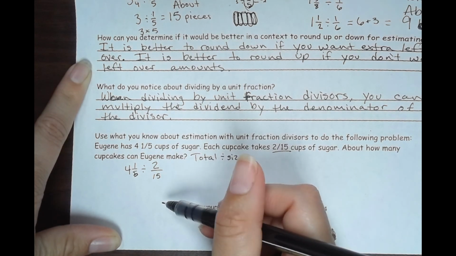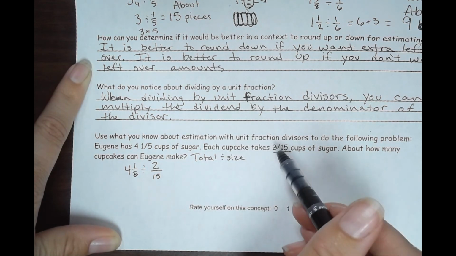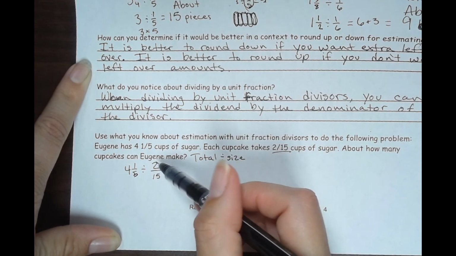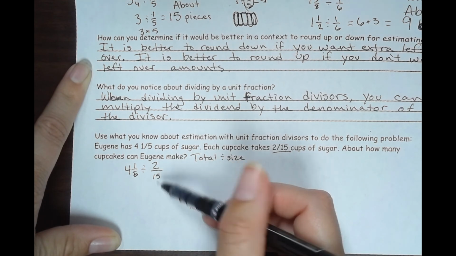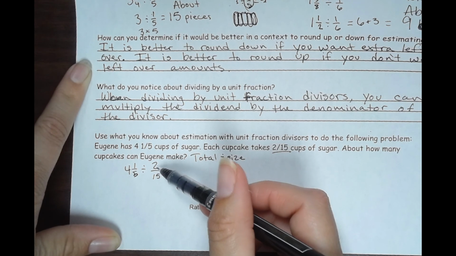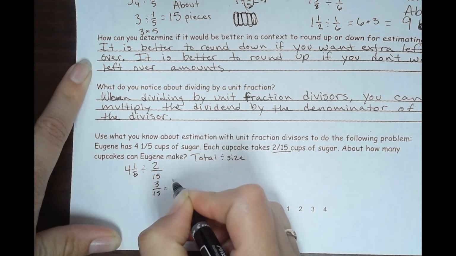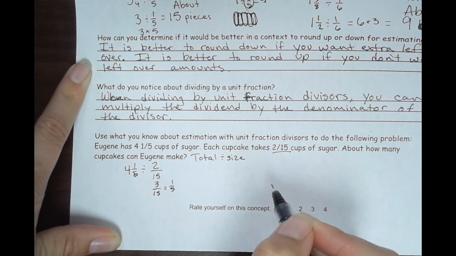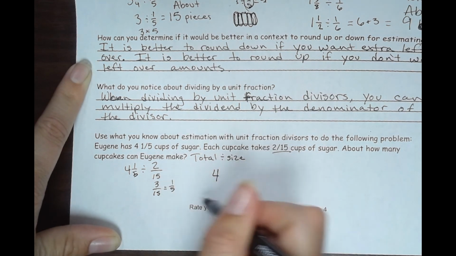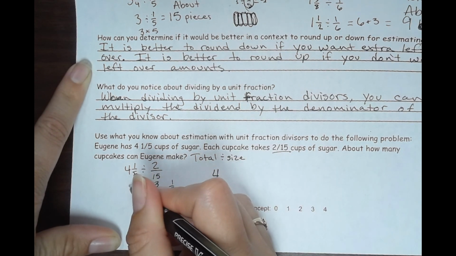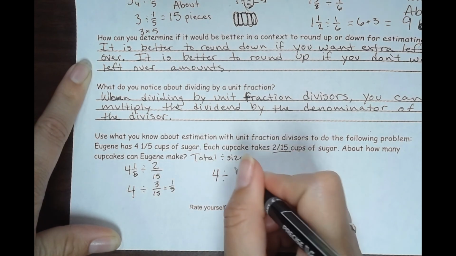Okay, we're dealing with a fraction that is way smaller than 1. So rounding it to 0 is not going to be useful because I can't divide by 0. So this is where we'll use unit fractions. If I can come up with a unit fraction that this is close to, it will make my estimation easy. Okay, 2/15 doesn't reduce, but if I just go up slightly to 3/15, well that's the same as 1/5. There's a unit fraction I can work with. And then I'm going to round this to 4. I'd rather underestimate so I can make enough cupcakes. So 4 divided by 1/5.